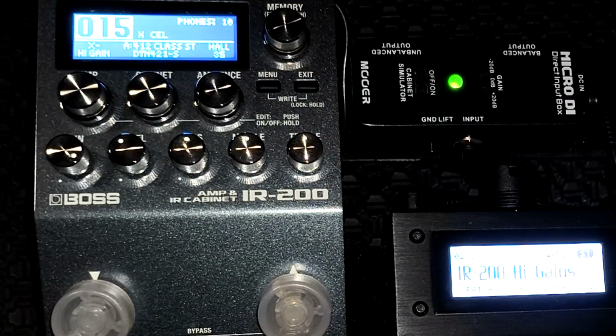Alright, the Boss IR-200 is one of my favorite pedals that I've owned recently. It is an amp and IR cabinet simulation pedal, which means for a simple guy like me, that I can have a variety of tones to choose from in one pedal, from clean to low gain overdrive to high gain distortion amp sounds.